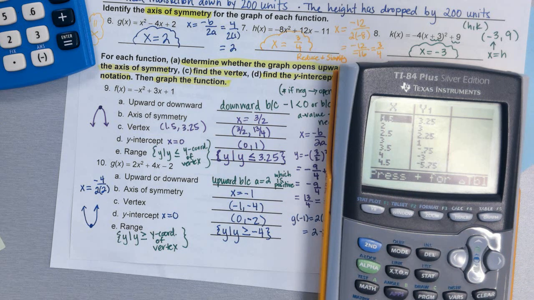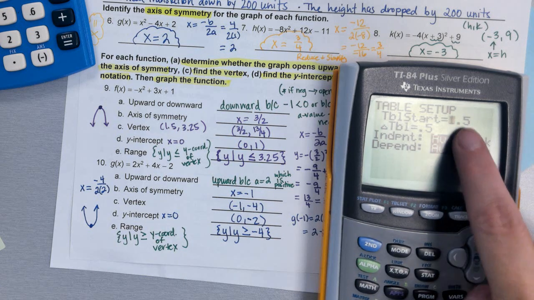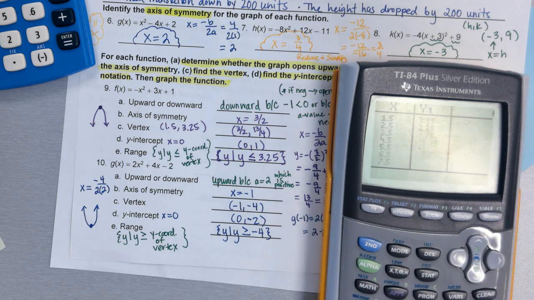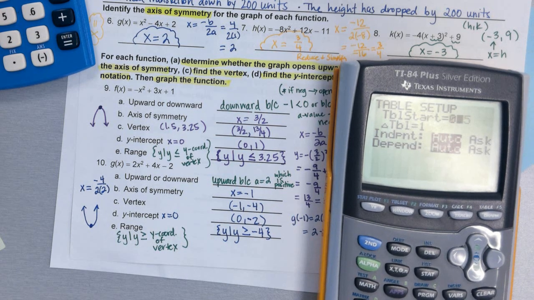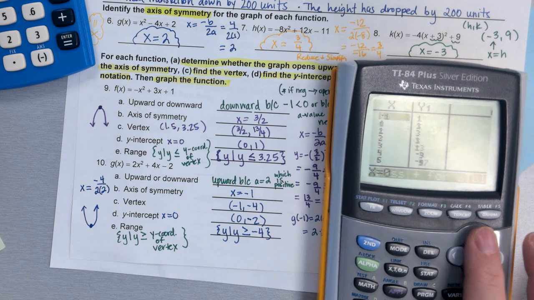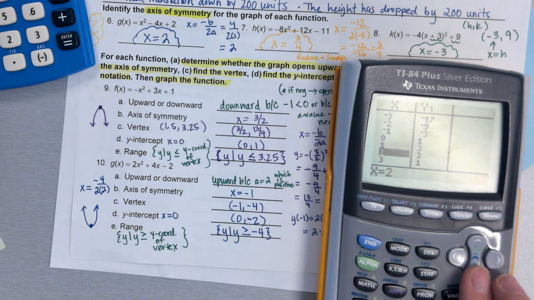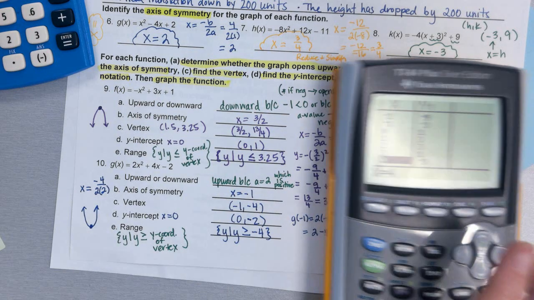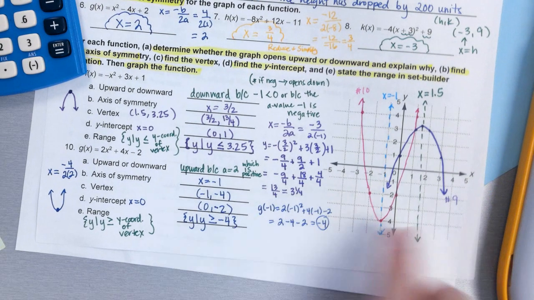If you're like, oh, I'm not going to remember how to change that back, let's go change it back now. So second table set, you could start at 1.5. You could go by ones, but then if you go here, see how it's going to be 1.5, 2.5? So if you don't want to deal with that, you can just start at 0, right? So you can pick any of those points, and then you can always find your vertex by plugging it in. Okay, so you can plug in 1.5 to your function and then calculate. All right, and then that's number 9.